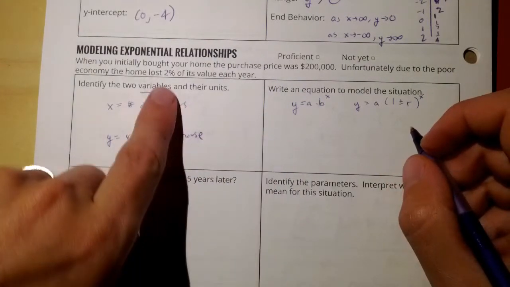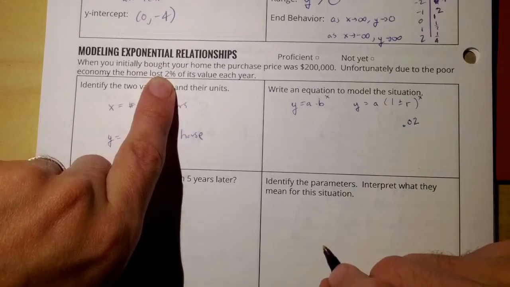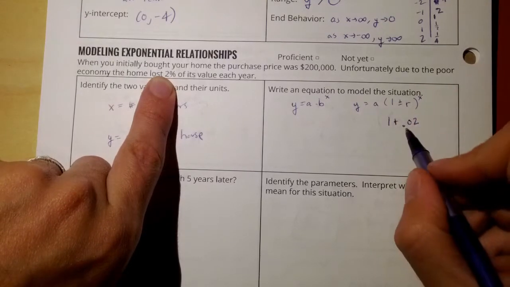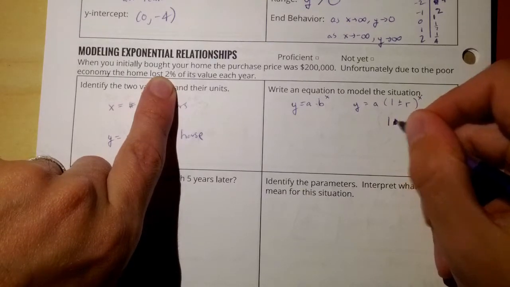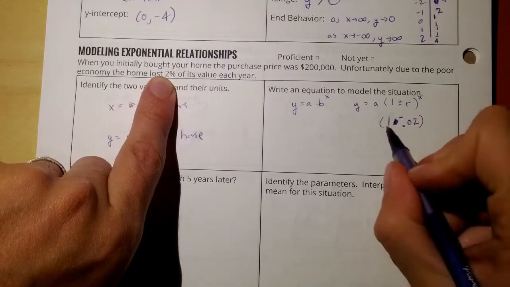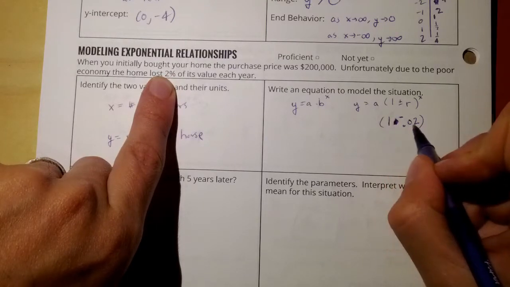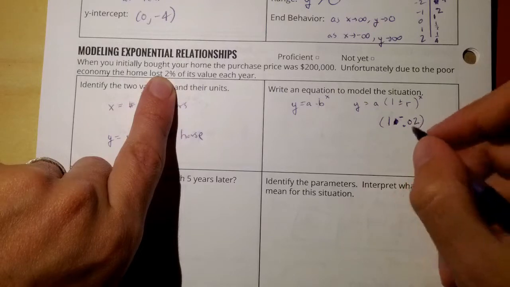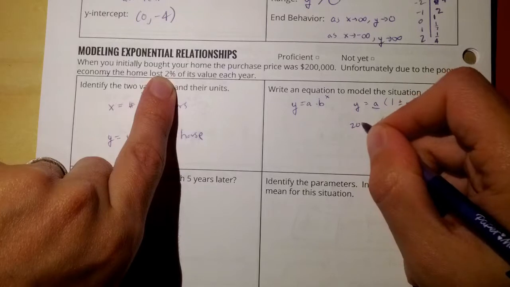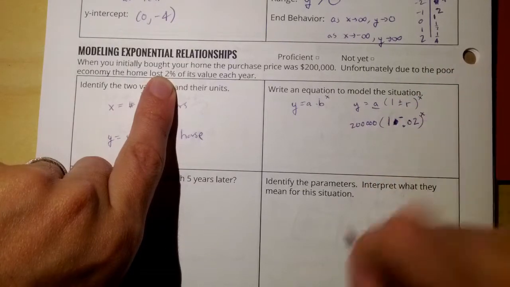In this case, if I change 2% into a decimal, it's 0.02, moving the decimal place 2 places to the left. I'm adding 1 to it because, I'm sorry, that's a lie. I'm subtracting it from 1, because each year I basically keep 98% of the value. I have the whole 100% of what it was, and then you're only taking away 2% at a time. I'm going to multiply that by the initial value of the house, which is $200,000, and I'll multiply it by x times.